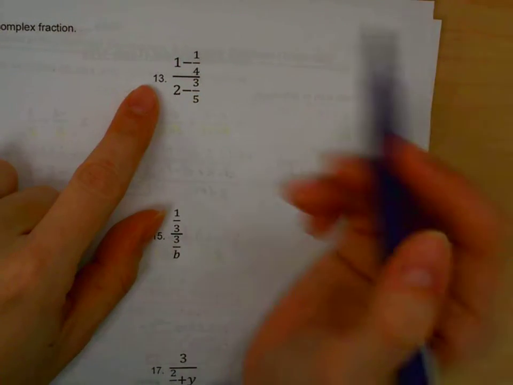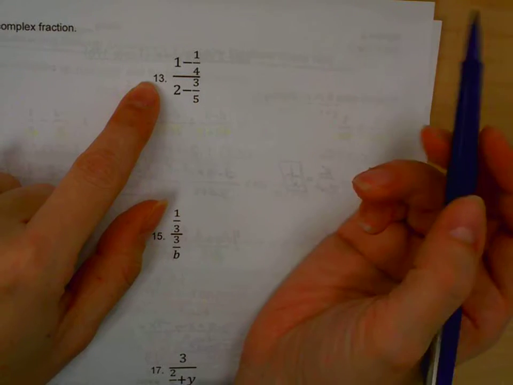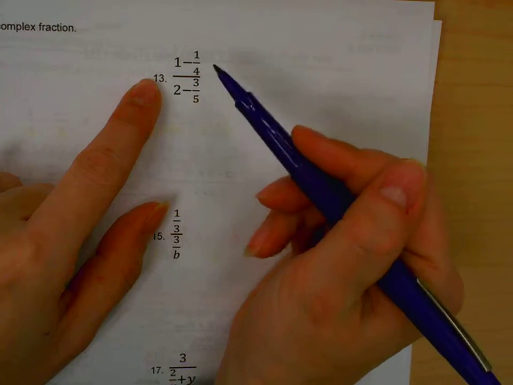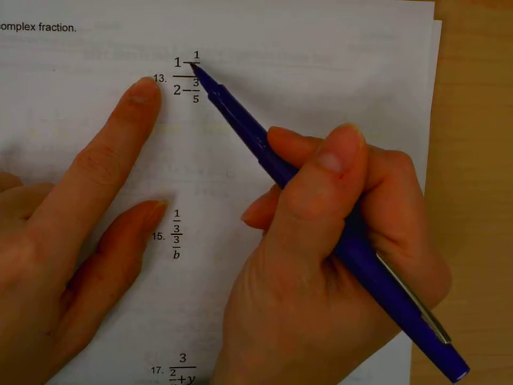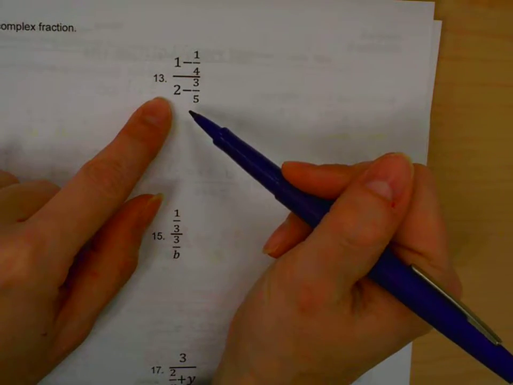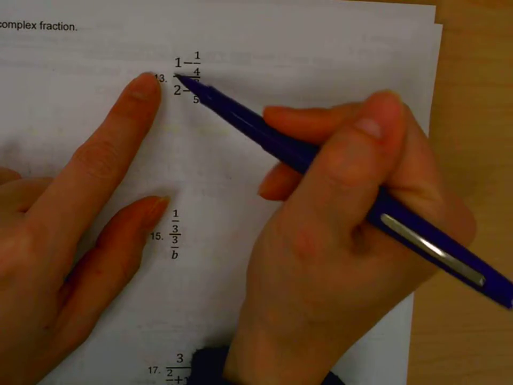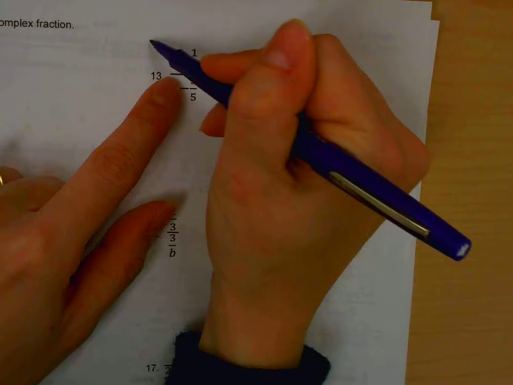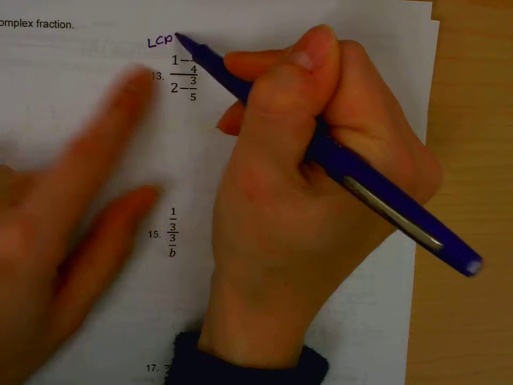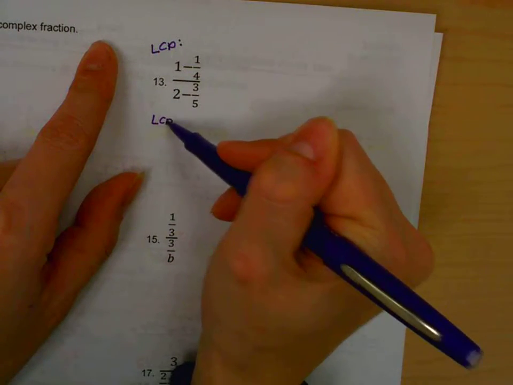All right, so I'm on the homework unit 6, day 2. On the back of the homework sheet where it says simplify each complex fraction, on number 13. So before I do this problem, I need to get one fraction on the top and one fraction on the bottom. So I'm looking at the top fraction for what I'm going to use as a least common denominator, and I'm looking at the bottom for what I'm going to use.